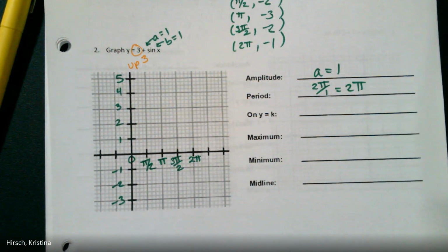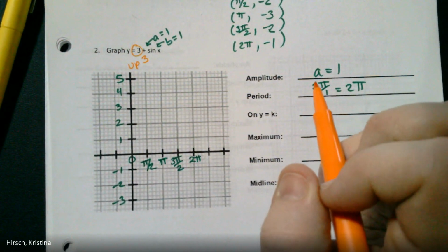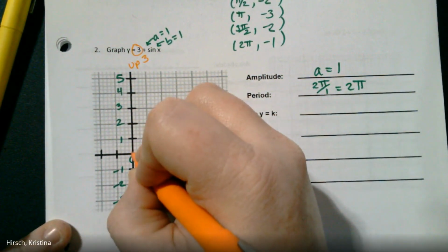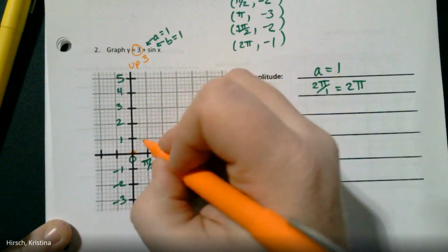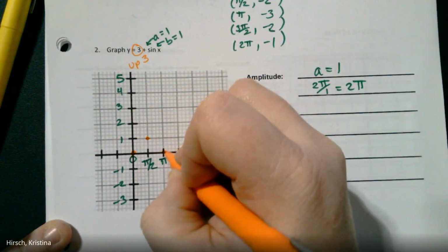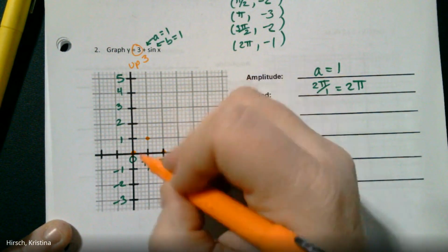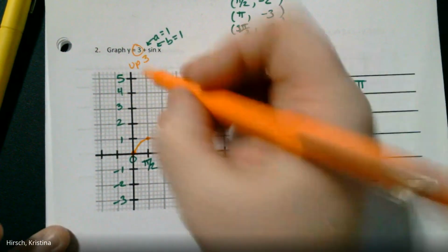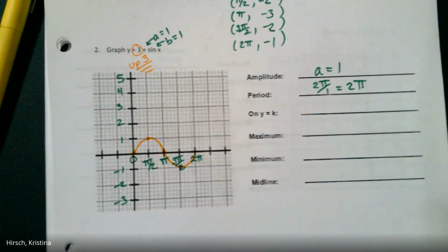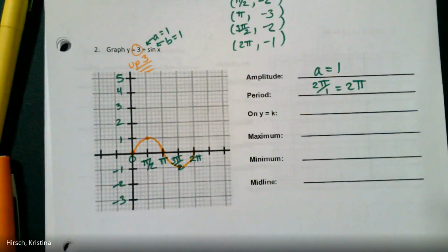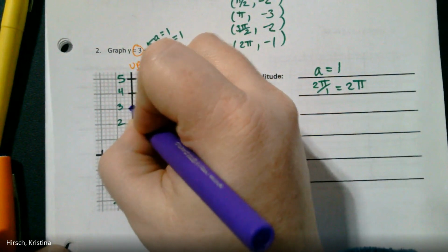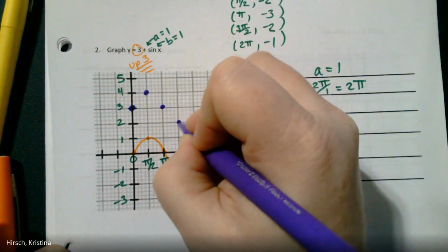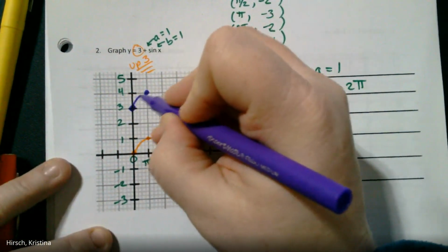Now it's a sine graph, so where does my sine graph start? 0, 0. So think about that. So it starts at 0, 0, but it's going to go up in amplitude, down in amplitude, down in amplitude, back up in amplitude. So this is what my original sine graph would look like. But I have to go what? Up 3. All right, so I'm going to go up 3, up 3, 3, 3, and 3. So everything is up 3.